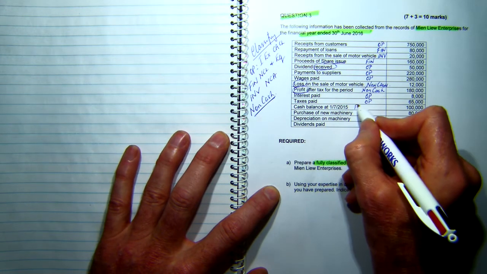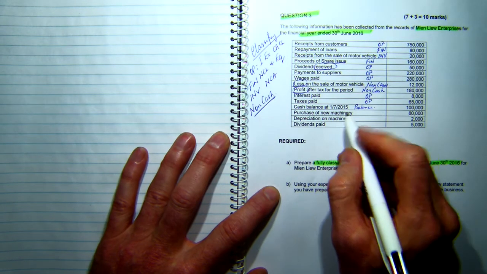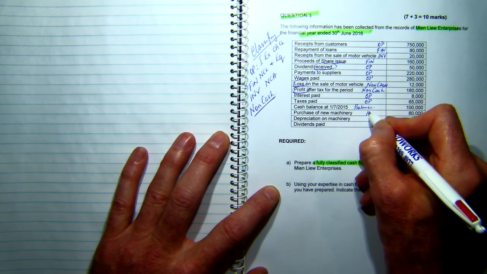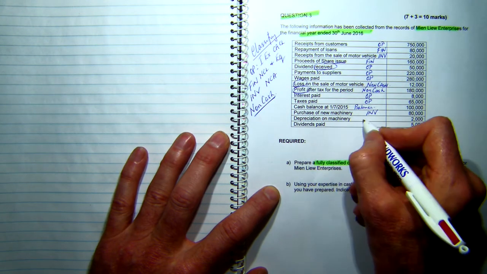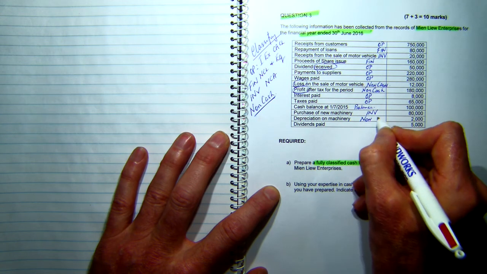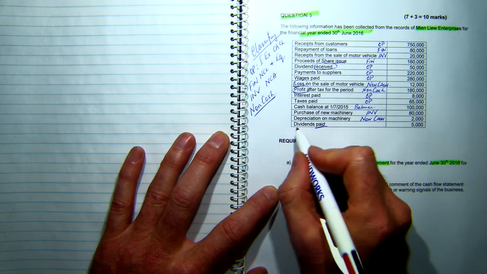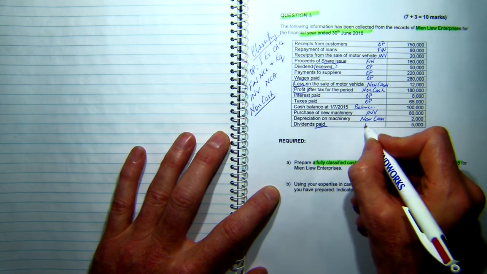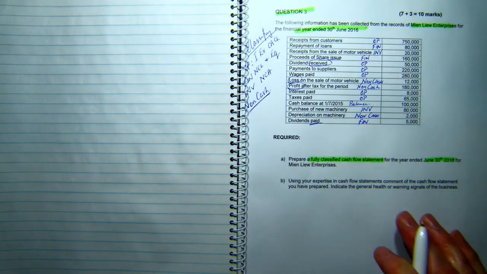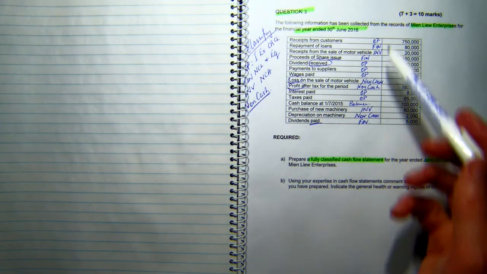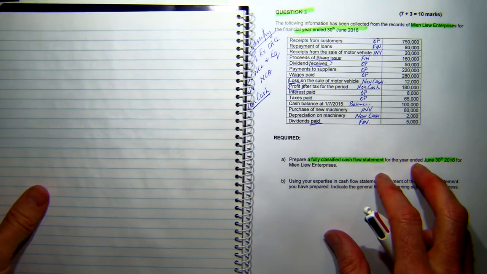We've got a cash balance, which is balance. Purchase of new machinery. New machinery is a non-current asset, so that's investing. Depreciation on machinery. That's right, it's a non-cash item. And dividends paid. Now, paid is a bit different to receive. Dividends paid is obviously a financing because that goes to my owners. So we've now classified it. So we've done the hard section. This is now the easy bit. The easy bit is preparing it.